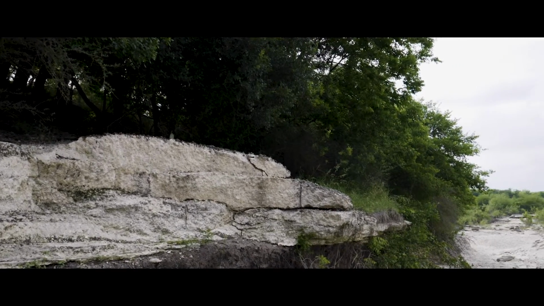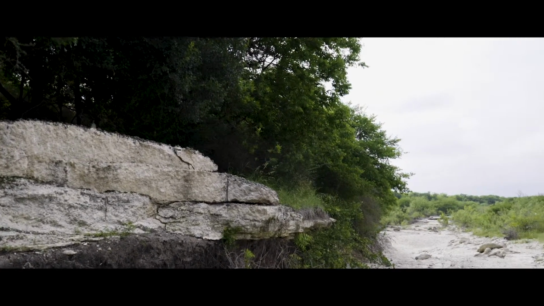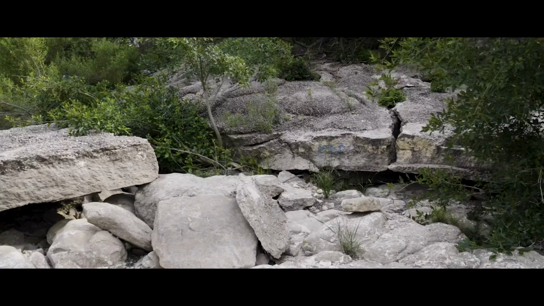The water flow is able to break away the bottom of the rock, making it wider until the top of the land collapsed, causing a landslide. And this is why you see these enormous pieces of rocks.